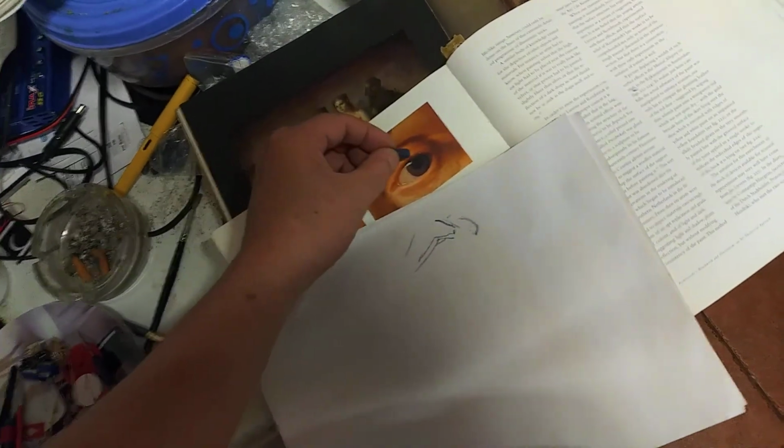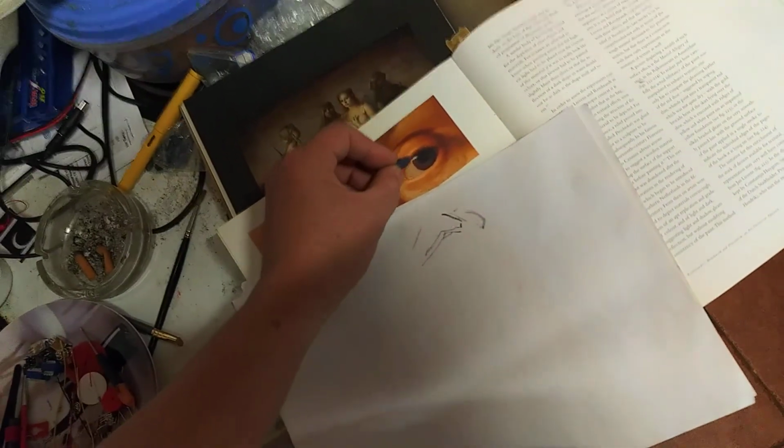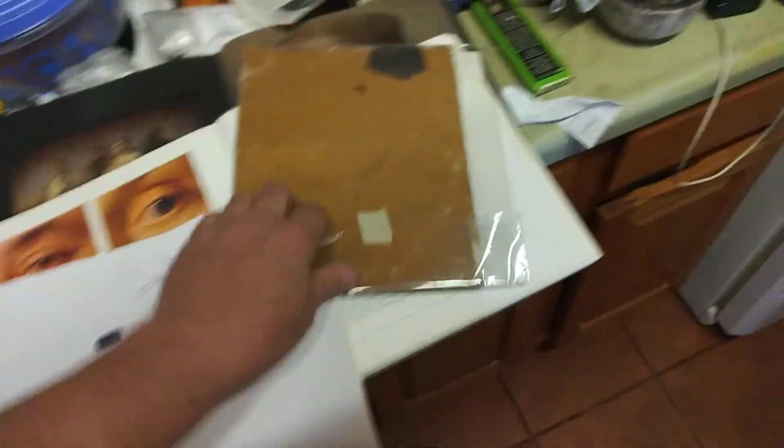So look at your tone values along the eyelid. As a matter of fact, I did this eye. Let me show you the eye I've done. As I study Rembrandt, I did a picture here. Here's the one I did. Let me get it out of the plastic so you can see it. This was a study I painted. It still could have been better.